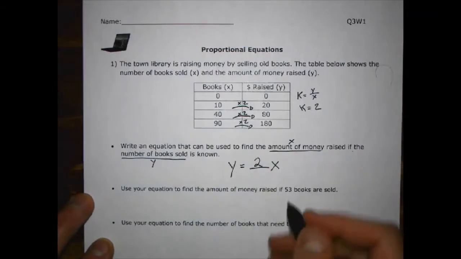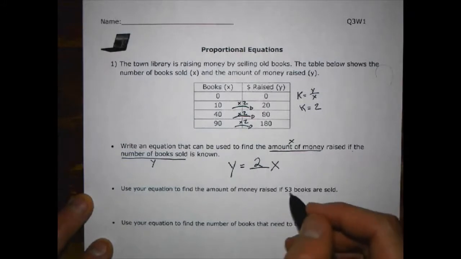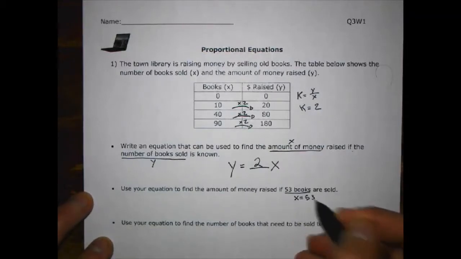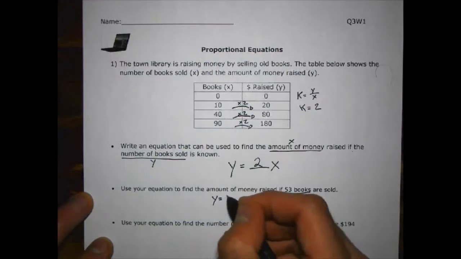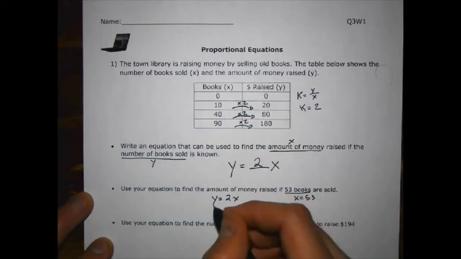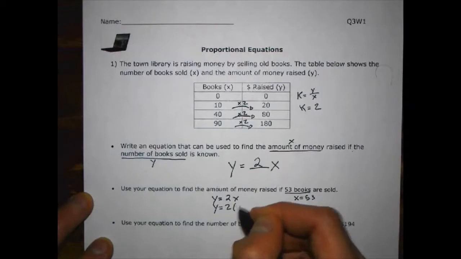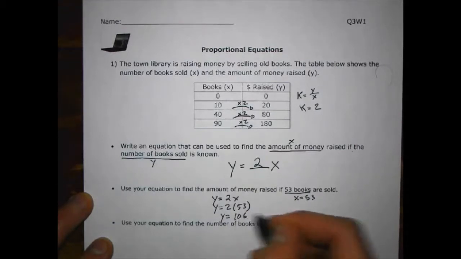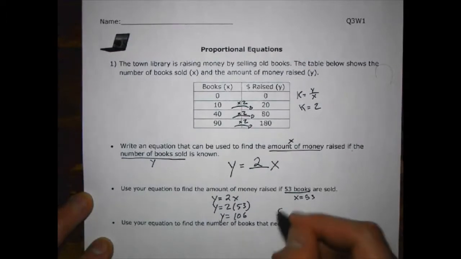Now let's use the equation to find the amount of money we raised if 53 books are sold. I have to ask, 53 books, is that the x or the y? It's the x. I can use the equation like this. Y is equal to 2x, and substitute in 53, which means $106. 2 times 53.